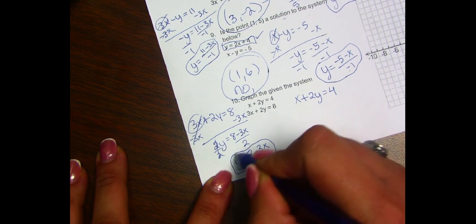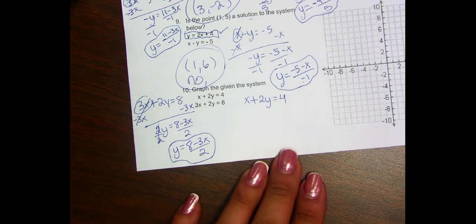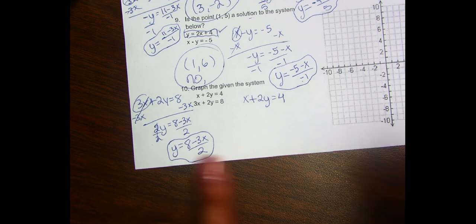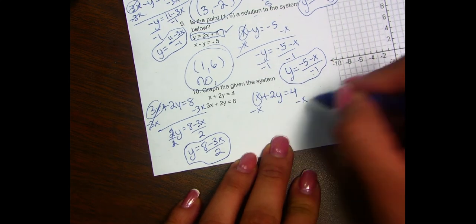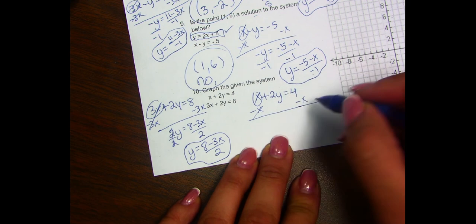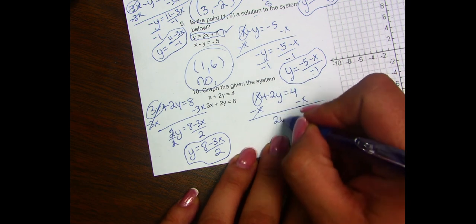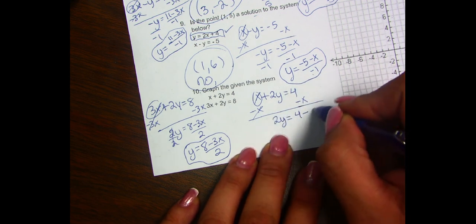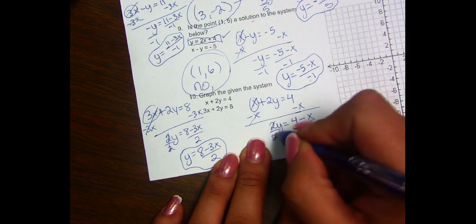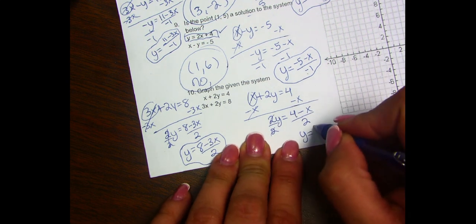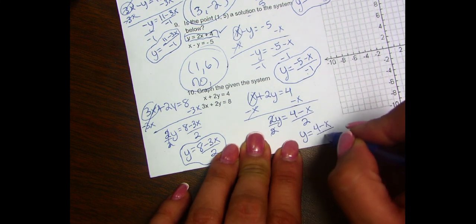So at this time, like I said, you don't need to simplify or change anything because that is something the calculator takes care of. X doesn't belong, so we subtract, put it on the other side. So 2y equals 4 minus x. Divide by 2, so y equals 4 minus x over 2.